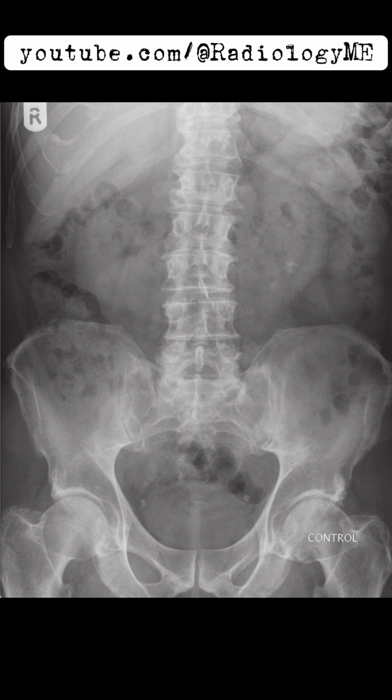Given the projection of these densities over the horseshoe kidney, the most likely diagnosis here is renal calculi within the horseshoe kidney. Now, horseshoe kidneys are known to predispose patients to conditions like hydronephrosis due to pelviureteric junction obstruction or even recurrent infection, and these calcifications could easily result from stasis or chronic infection.